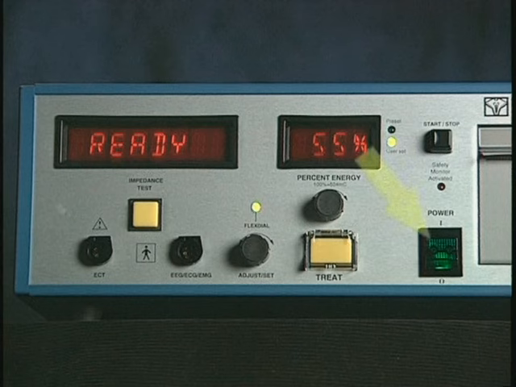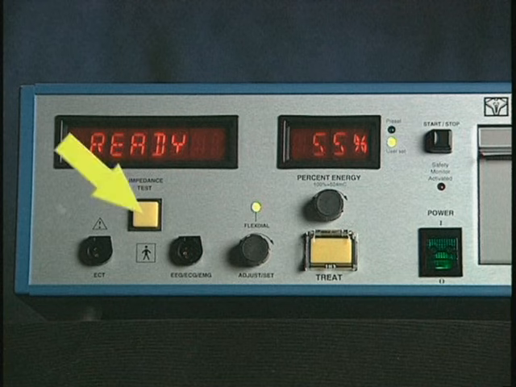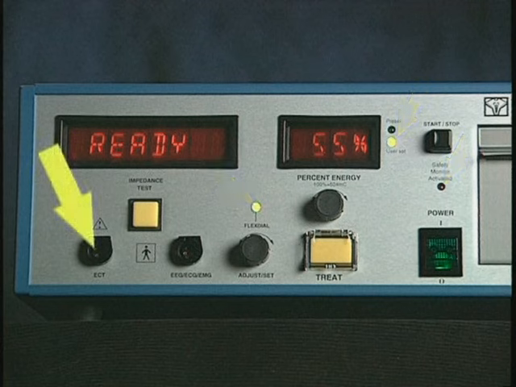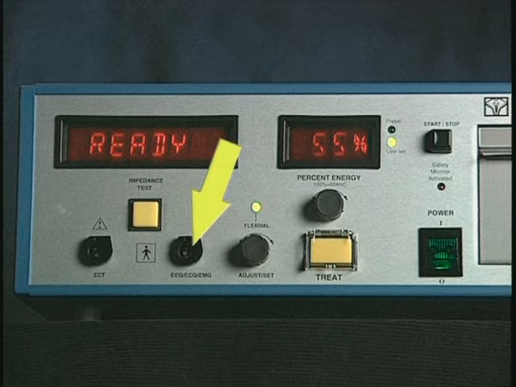In addition, there is a power switch, an impedance test button, a start-stop button, a treat button, 4 individual dot LEDs, and the jacks for plugging in the stimulus and recording cables.